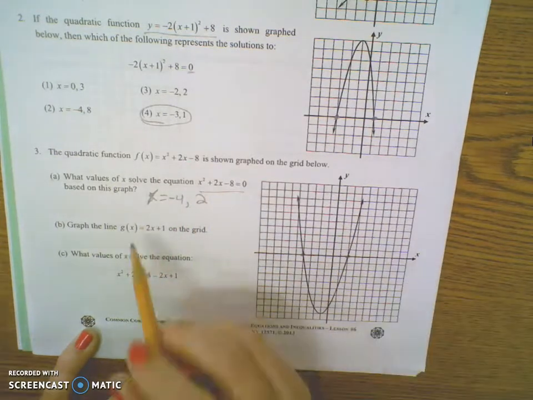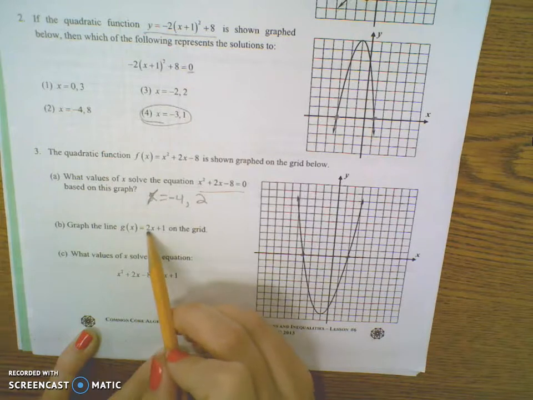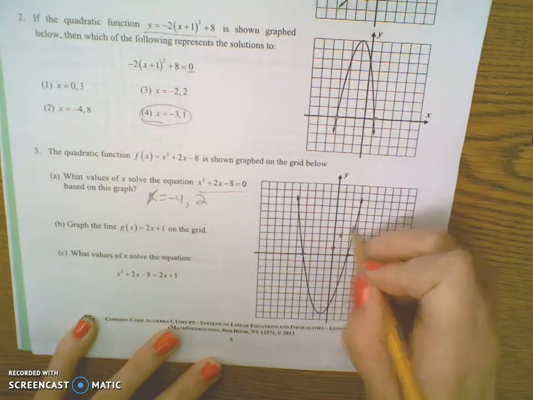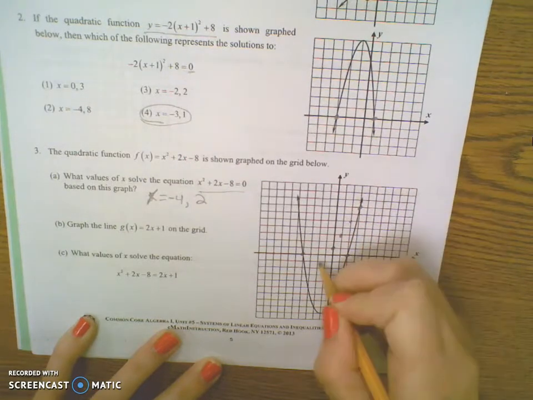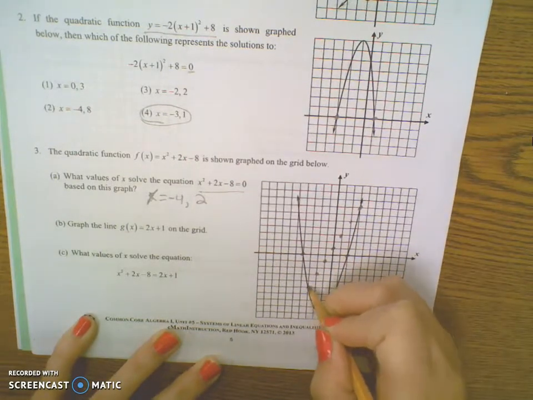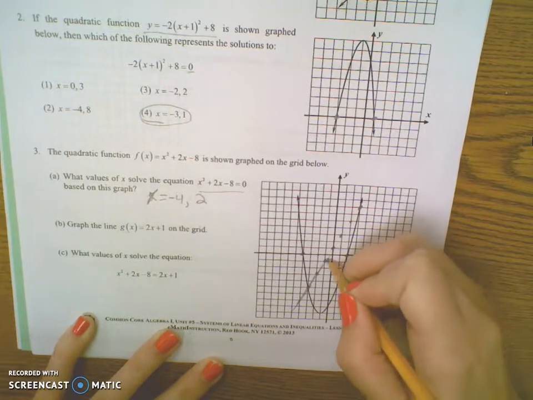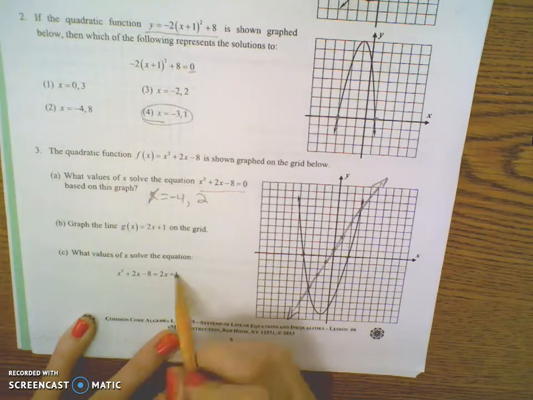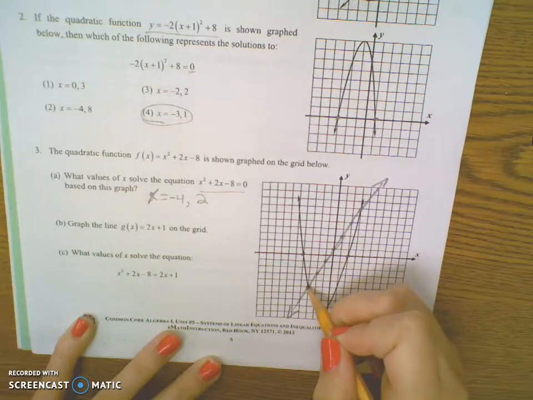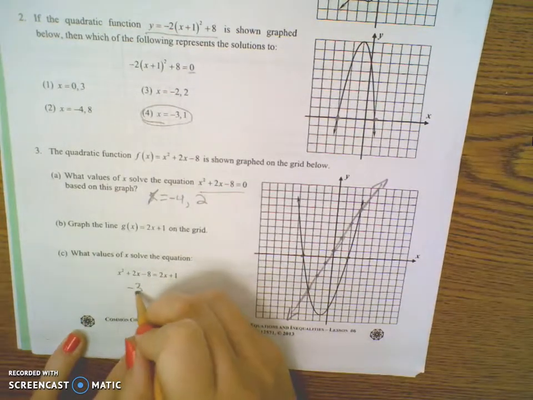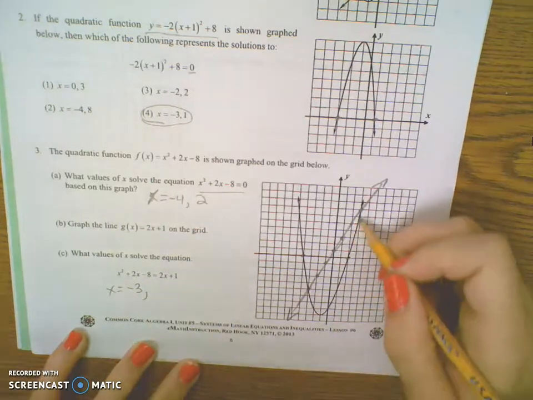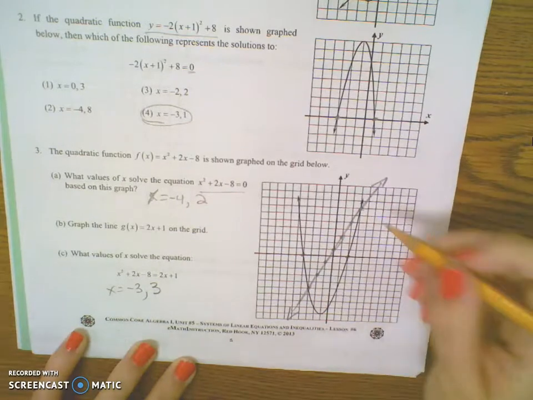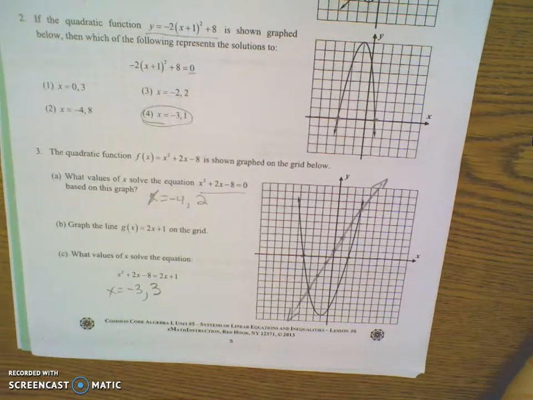And then we're going to graph the function 2x plus 1. So our y-intercept is 1, and then we go up 2 over 1, like that. So that's our graphing, and then the solution to these are going to be the places where they intersect. So x equals negative 3, and x equals positive 3. Because those are the x values where they intersect.